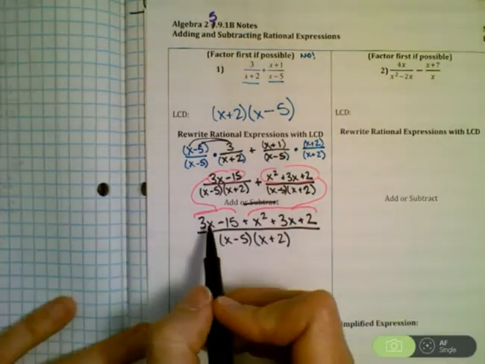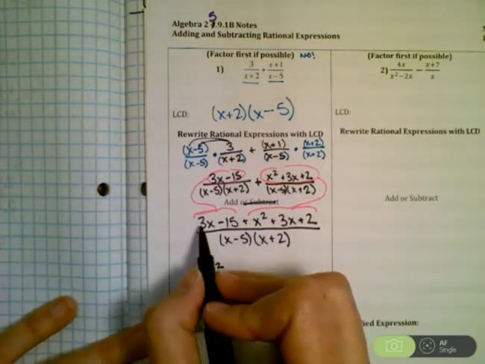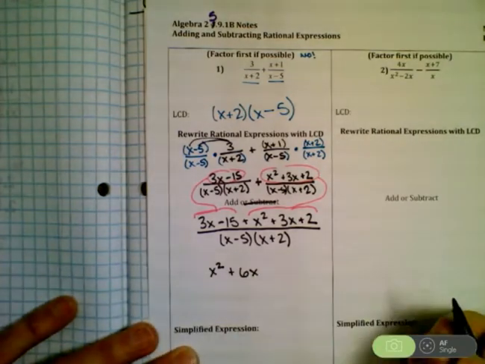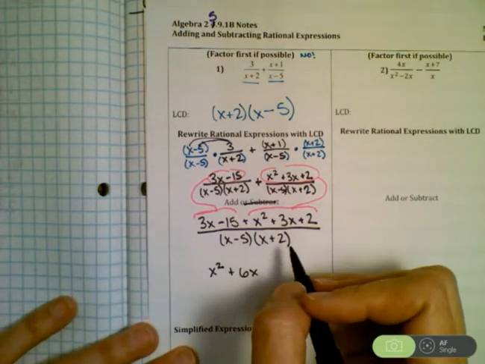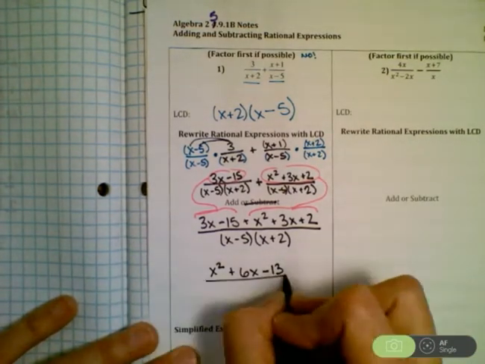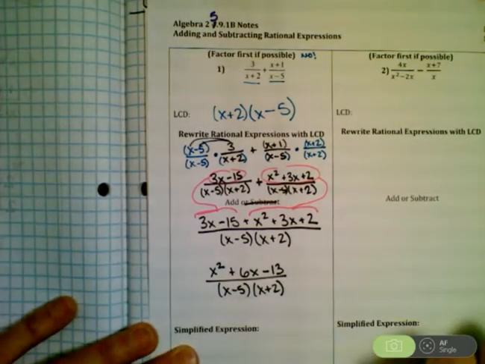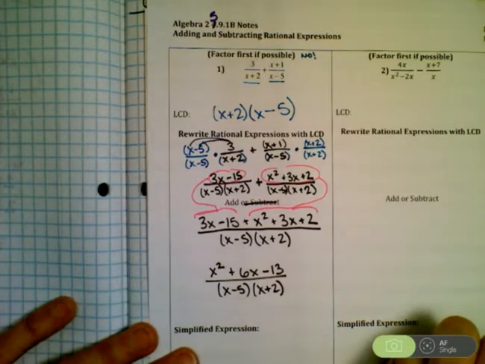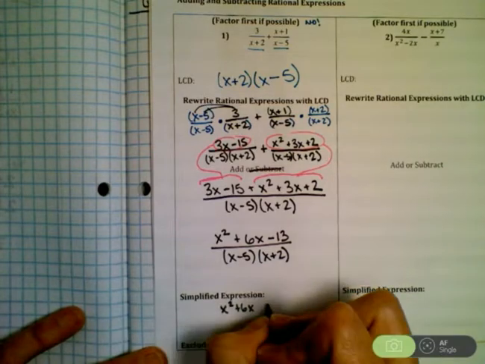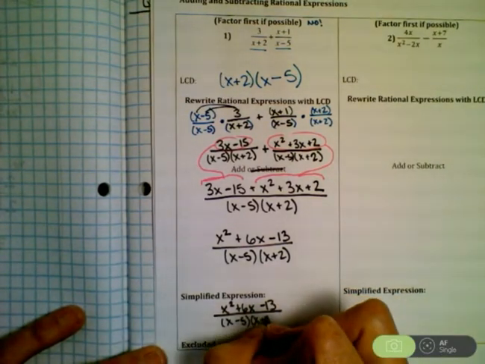Now I simplify. So I look for all my x squareds first. I just have 1. I look for all my x's. I have 3x and 3x, which is 6x. And then I look for all my numbers, negative 15 and 2, and negative 15 and positive 2 is negative 13 over x minus 5 times x plus 2. Nothing more we could do with that. So my simplified expression is x squared plus 6x minus 13 over x minus 5 times x plus 2.